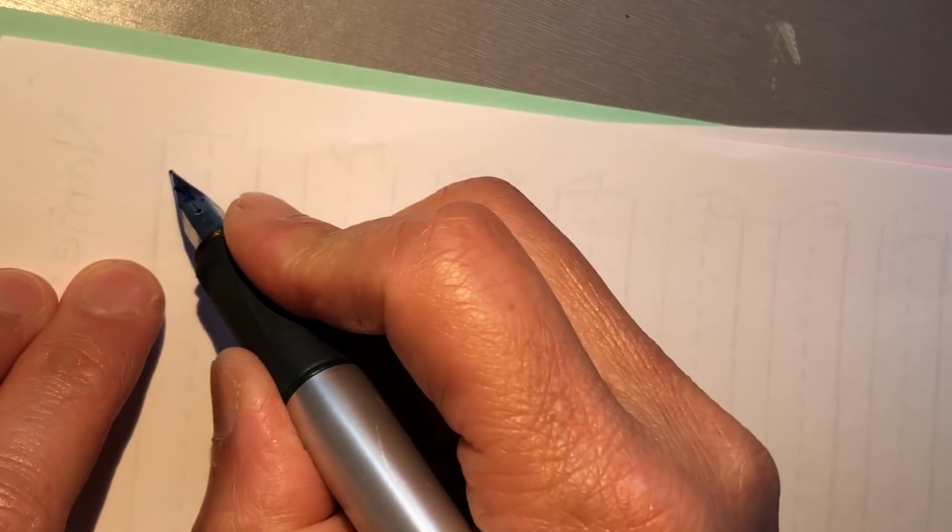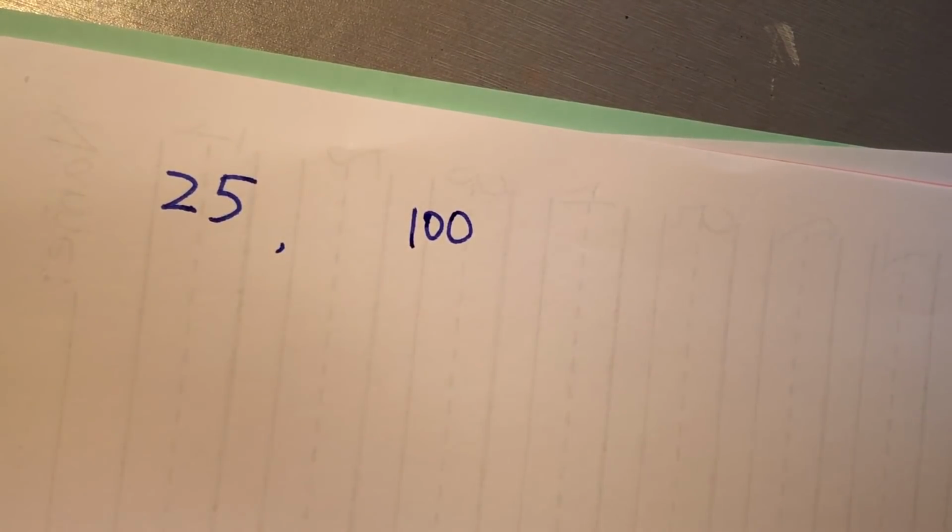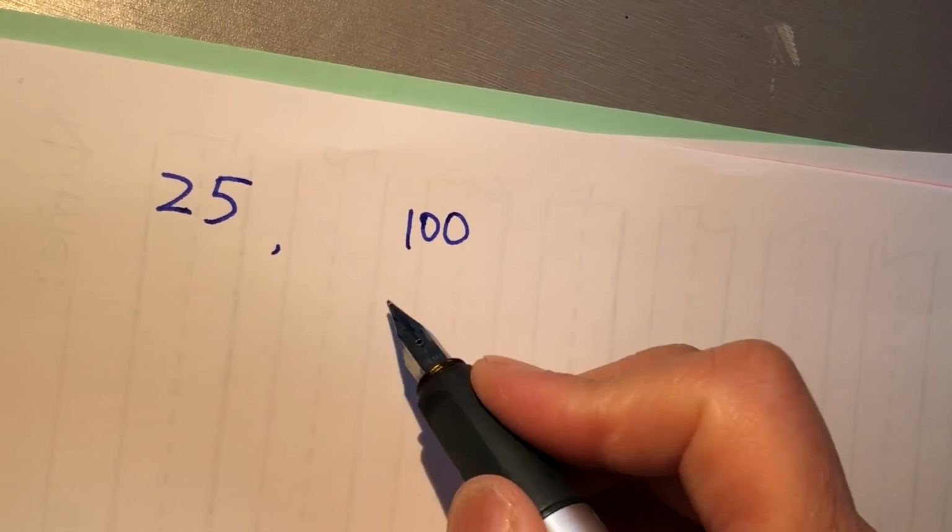So we know the first number is 25, and the second number is 100. Okay, two numbers. What is the geometric mean?